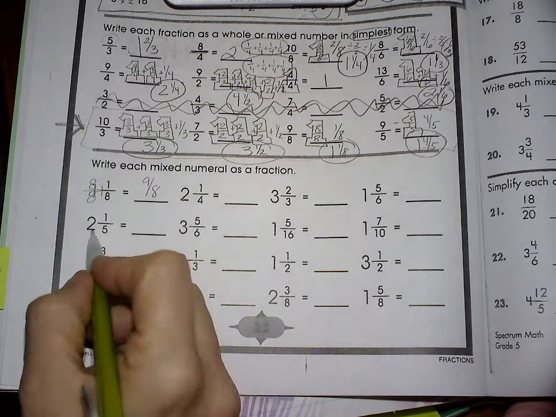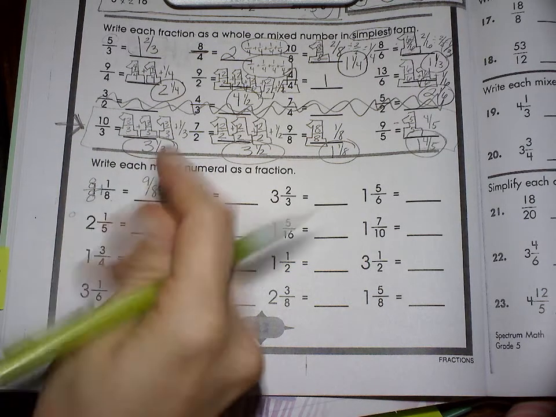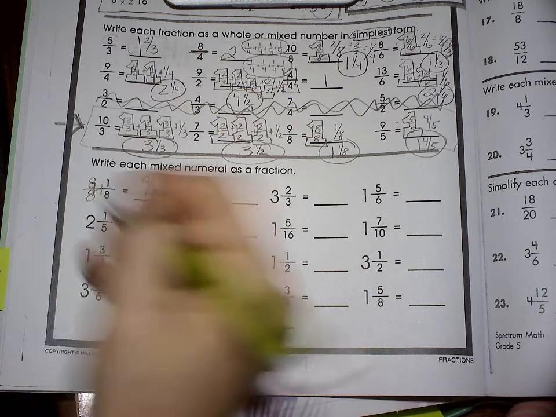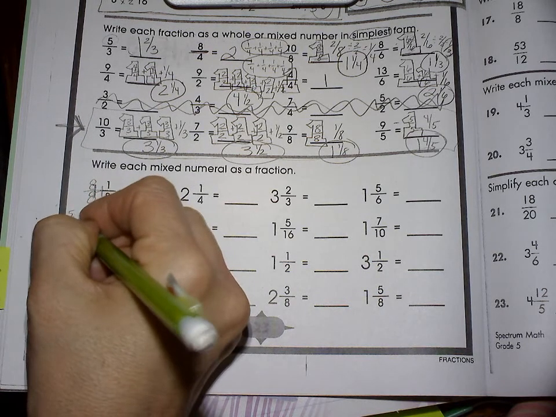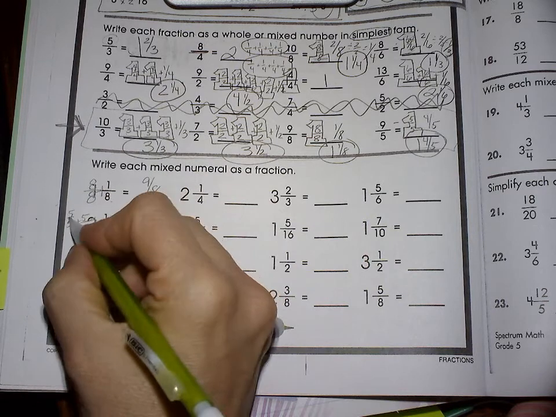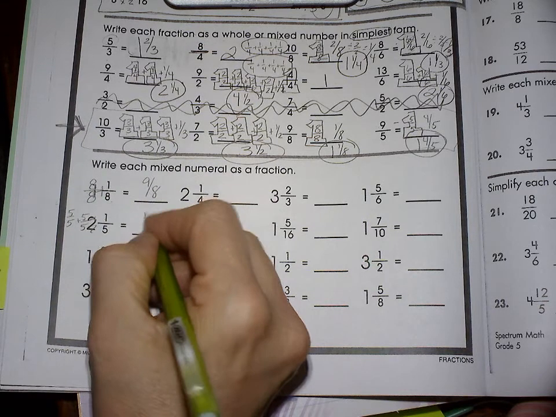But like this one, we'd have to say, okay, that 2 is, now we're in fifths here. So we would have to say that 2 is 5/5, that's 1, plus 5/5, that's 2. So 5 plus 5 is 10, plus 1 is 11, 11/5.